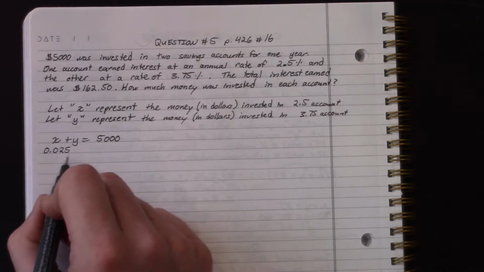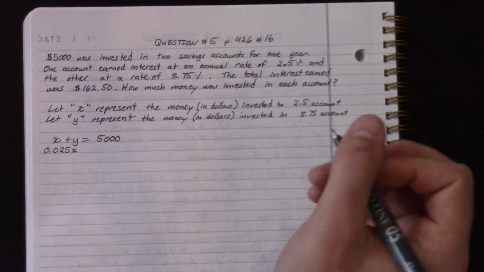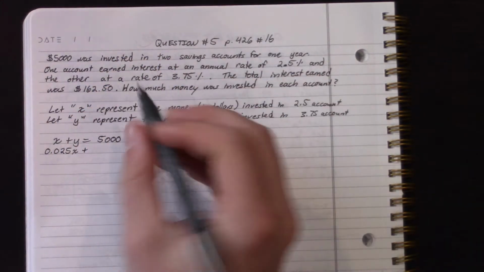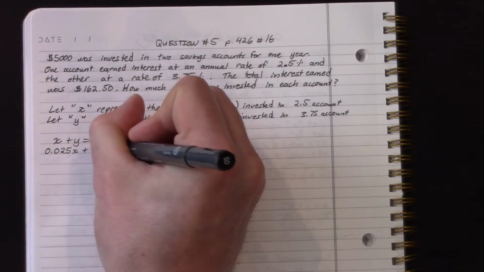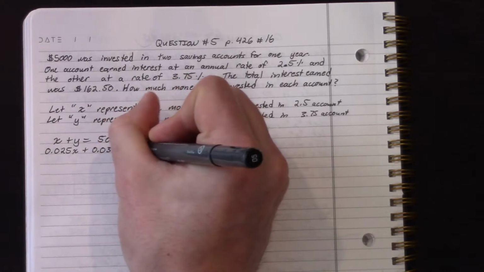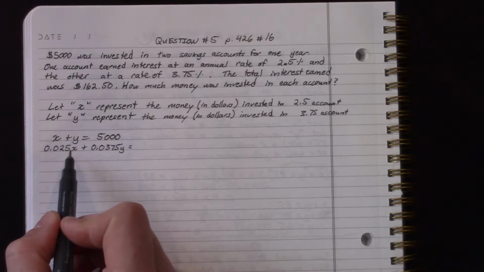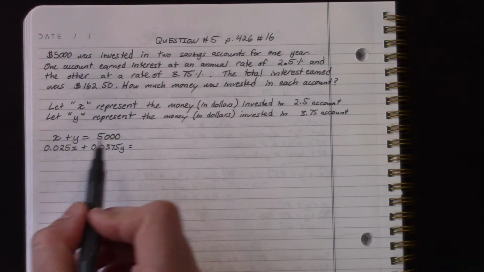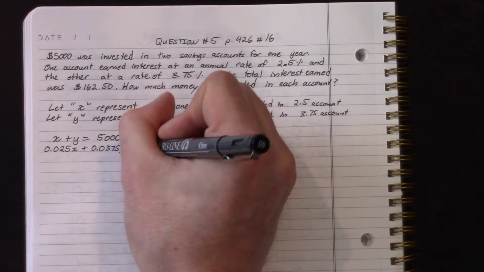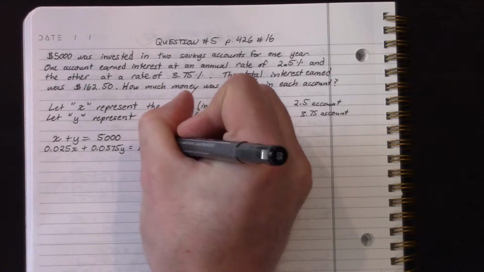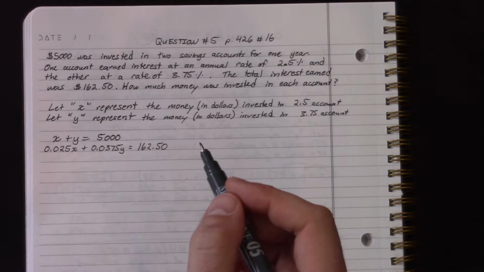0.025, this number here represents 2.5%. So that's 2.5% x plus, same thing here, 3.75 becomes 0.0375 y equals. So what this is saying is that the interest earned from the first account plus the interest earned from the second account's investment must equal the total interest earned, which we've been told is $162.50. So here's your 2 equations.